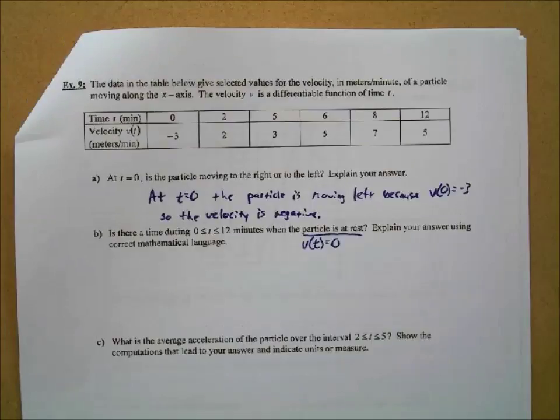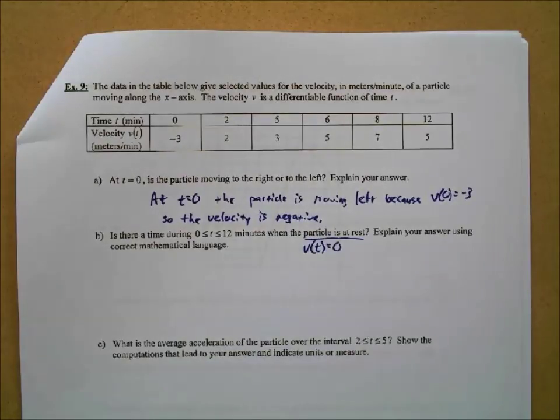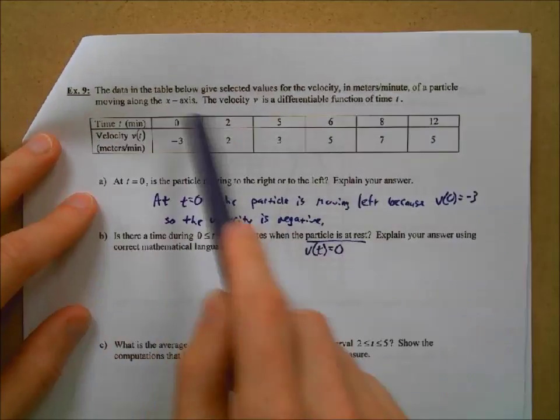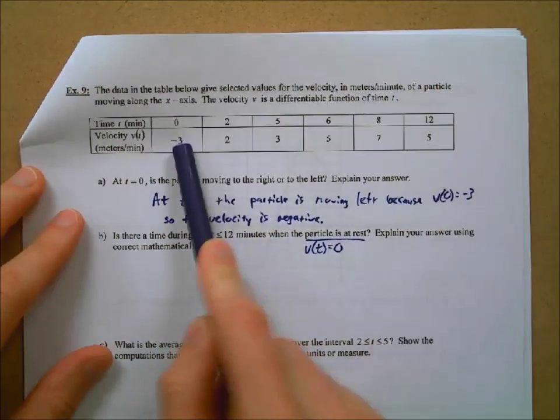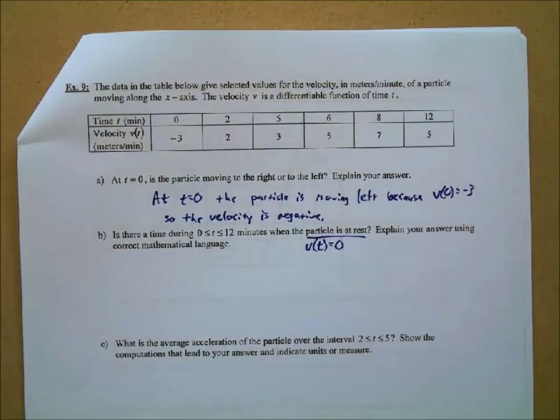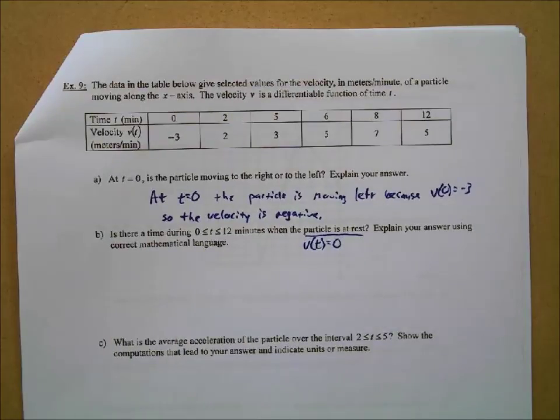All right. So back to what we talked about yesterday, we have this table here with some given time instances, and then instant velocities at those times. Letter A, we already determined at t equals 0, the particle is moving to the left because the velocity at 0 was -3, and since the velocity is negative. Okay, so letter B: is there a time t, 0 less than or equal to t less than or equal to 12 minutes, when the particle is at rest?